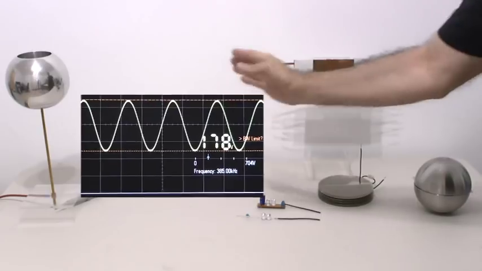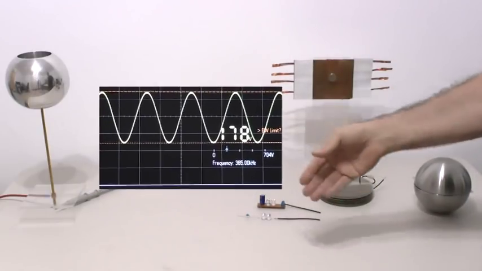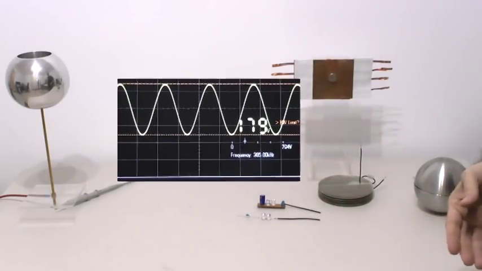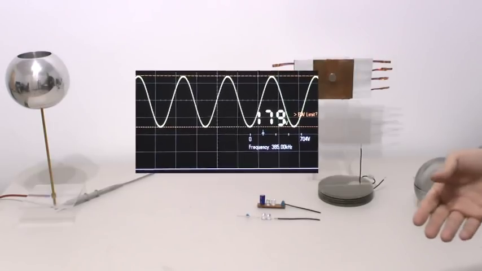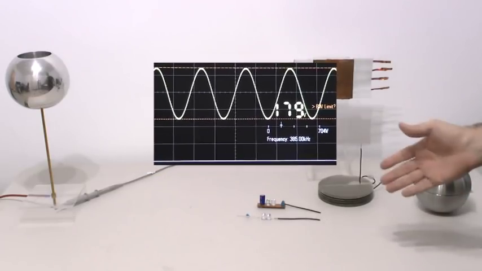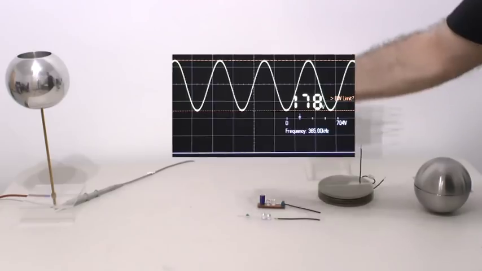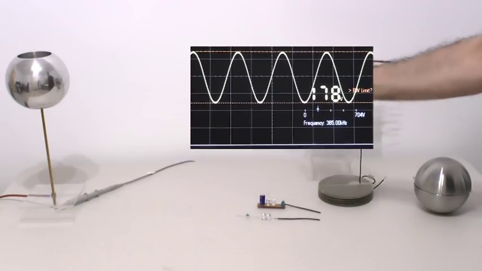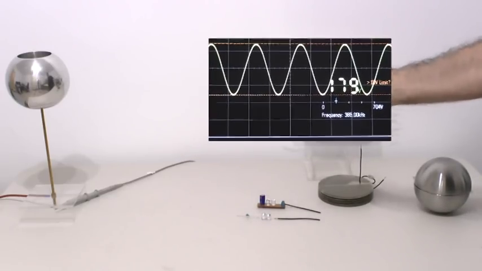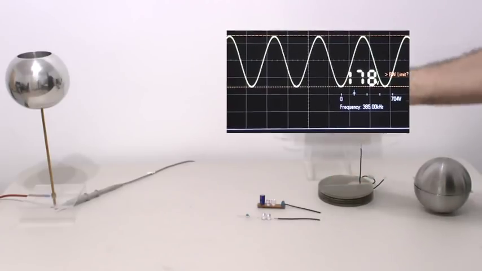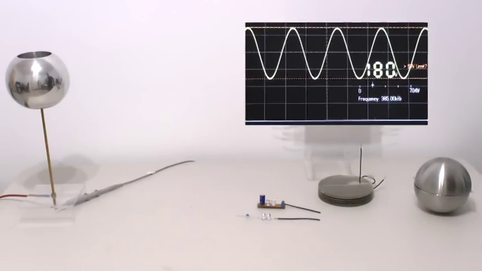However, if I detune the coil, that of course also has an influence on the capacitive current which can be propagated through space. That means if I influence that, I have less available on the receiver side to pick up for my load.